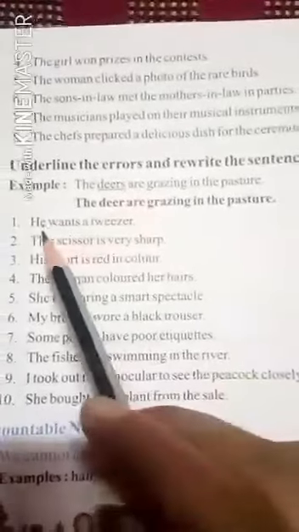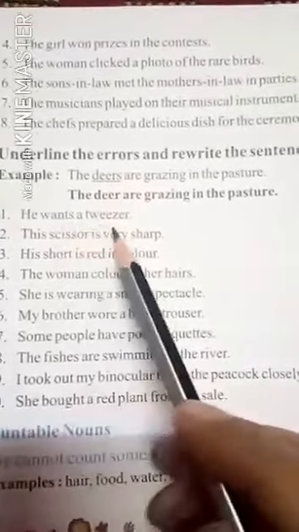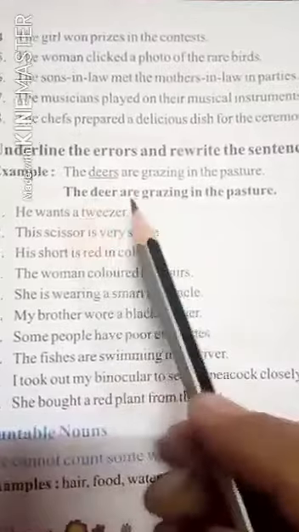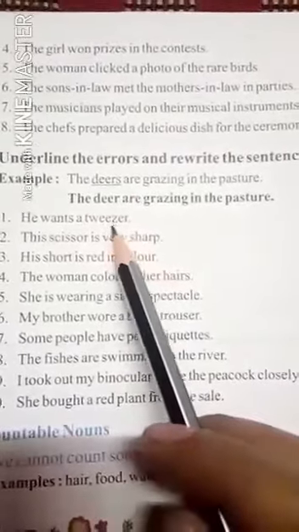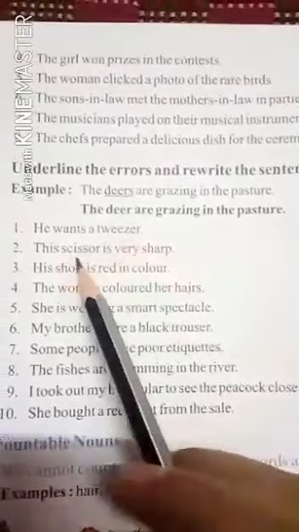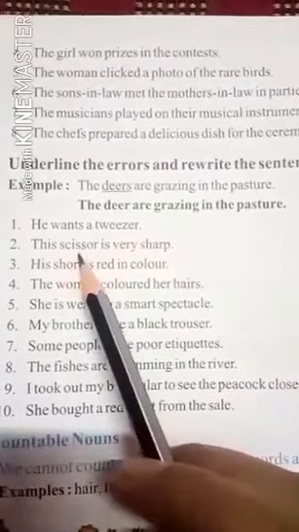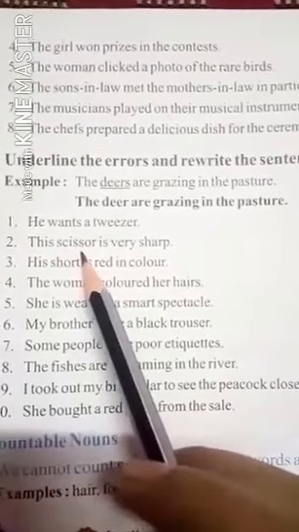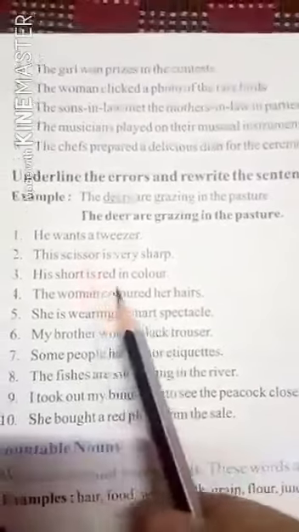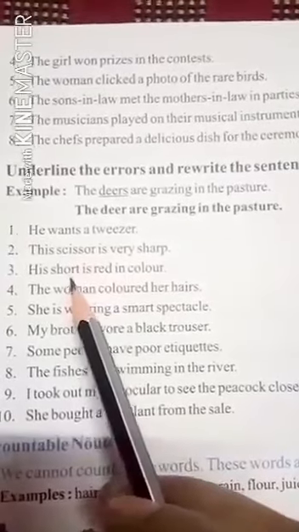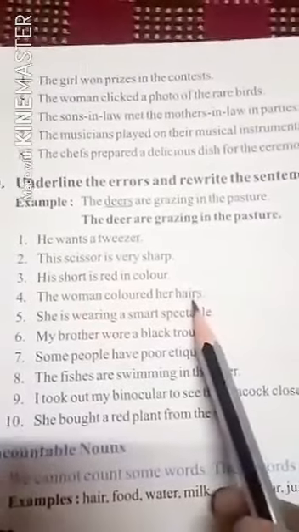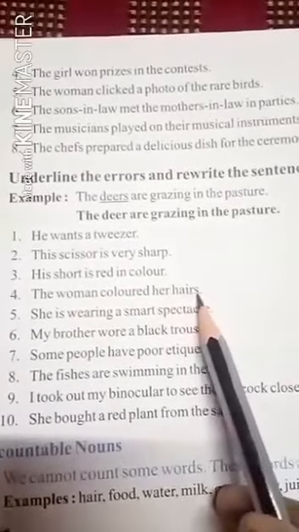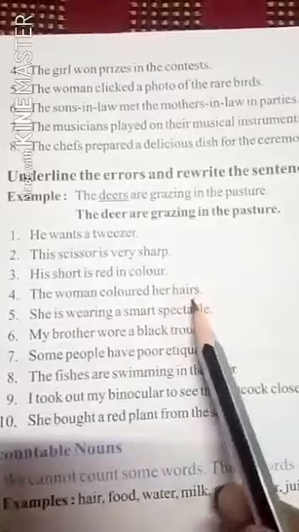In this way, first question, he wants a tweezer. You can't use tweezer. You always use tweezers. Tweezers is always used in plural form. Scissor, you can't use scissor. You always use scissors. Short, you can't use short. It should be shorts. Hairs, here S is not needed. You can't use hairs. Always use hair.